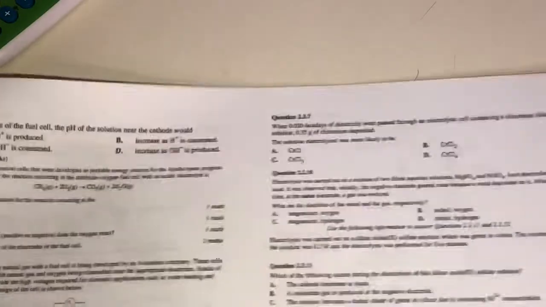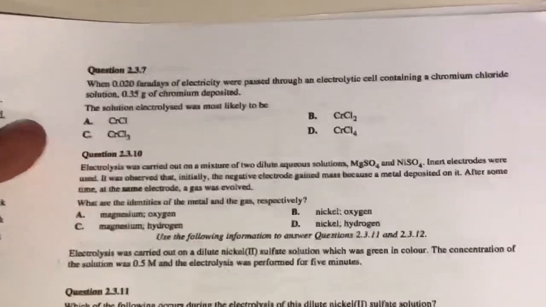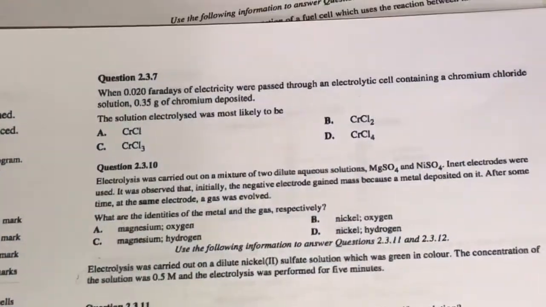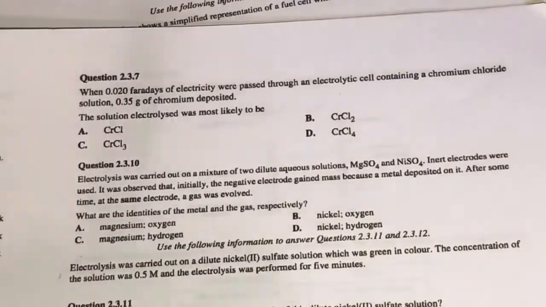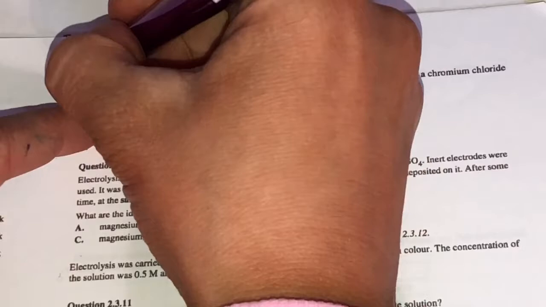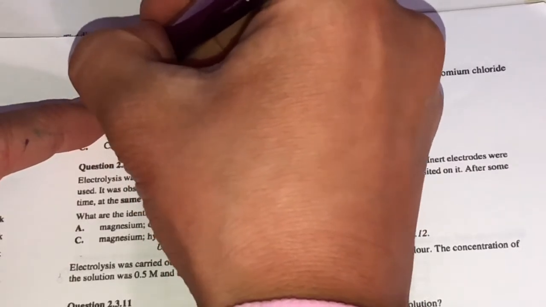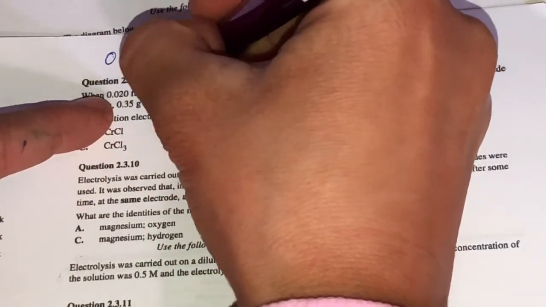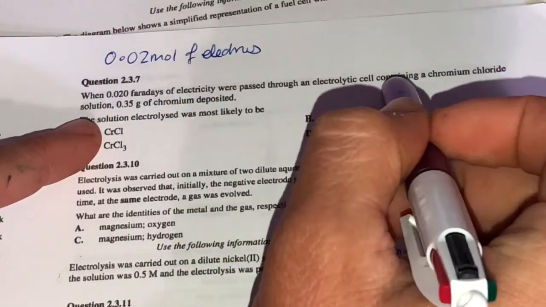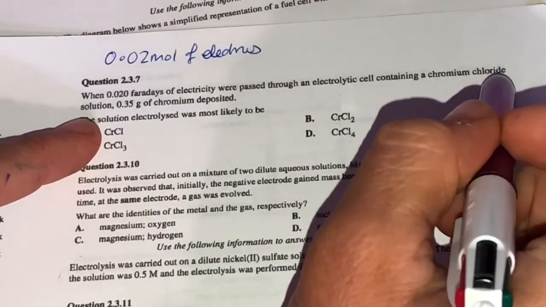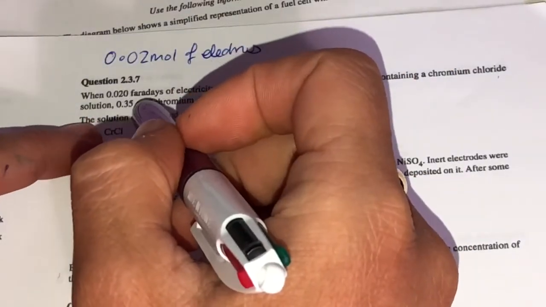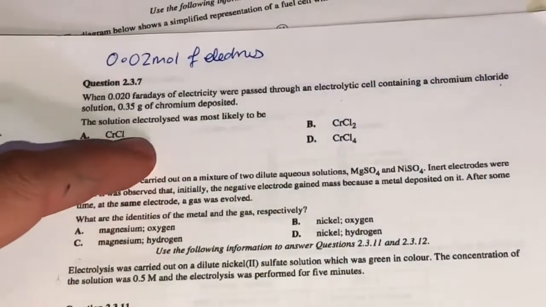Sometimes they talk about it in Faradays, like what they're doing here. It says when 0.02 Faradays of electricity are passed, so 0.02 Faradays means you have 0.02 mole of electrons, through an electrolytic cell containing chromium chloride solution, 0.35 grams of chromium was deposited.